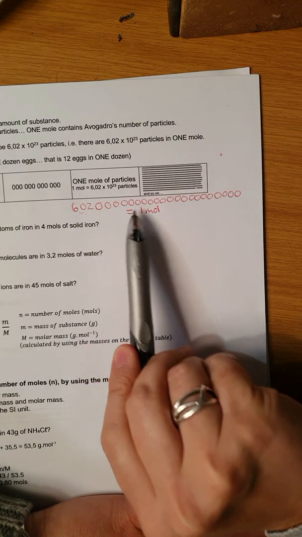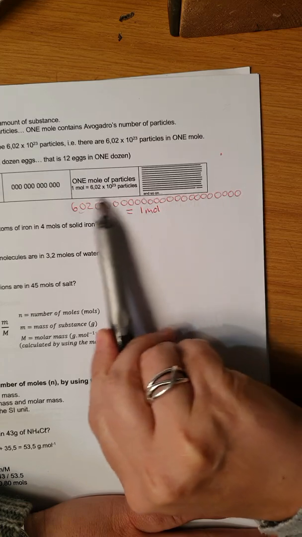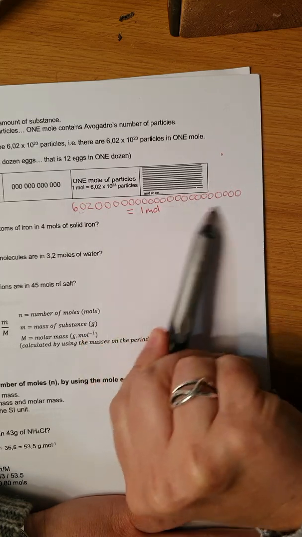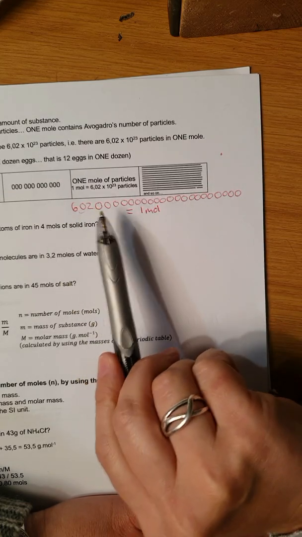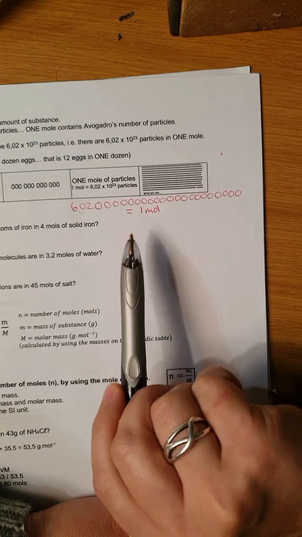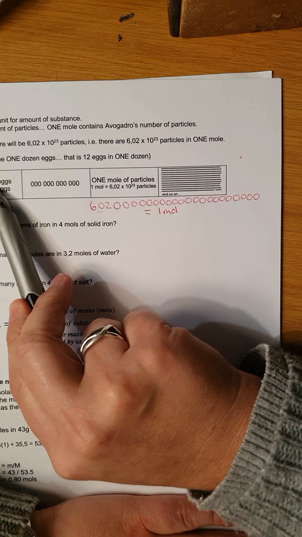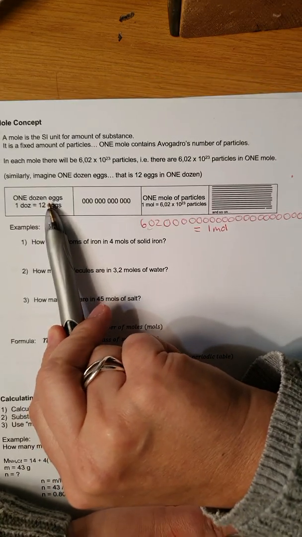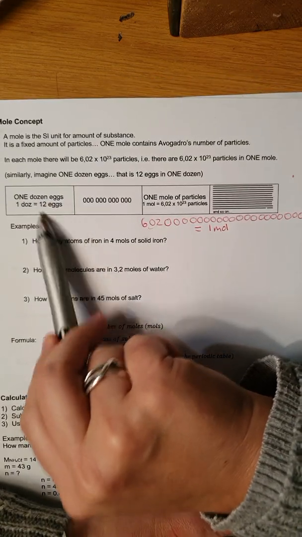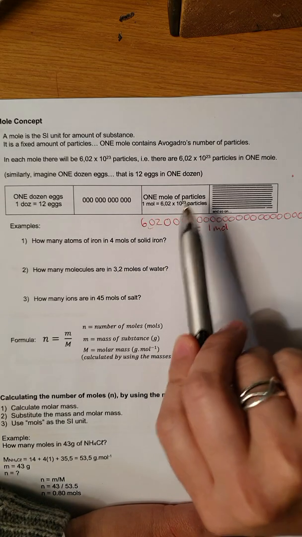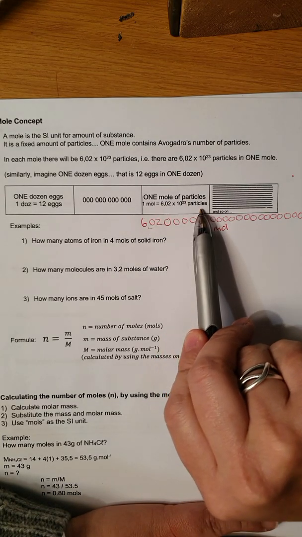As long as we know that 1 mole is equal to that amount of atoms or particles or ions or electrons or anything, it's exactly like I said a dozen is. You can have a dozen bread rolls, a dozen people. That means 12. 1 mole of something means that many of that.